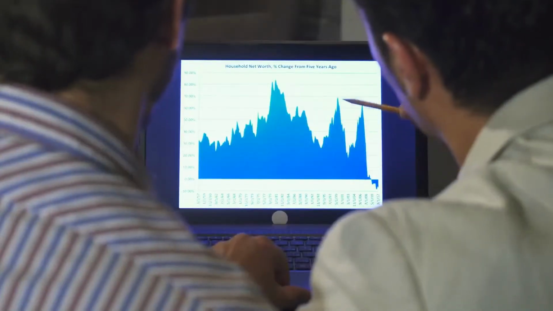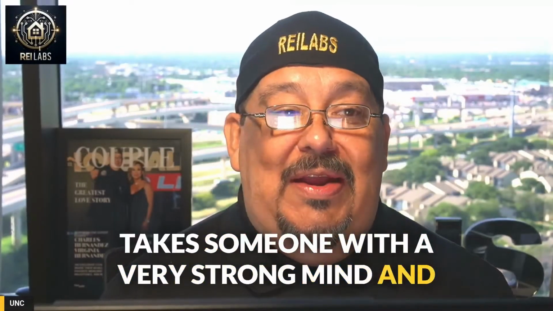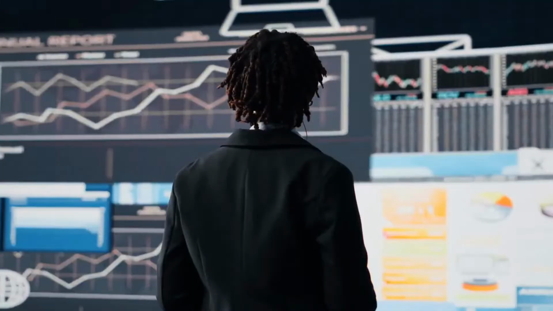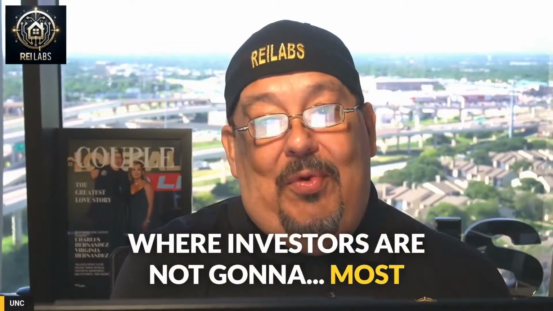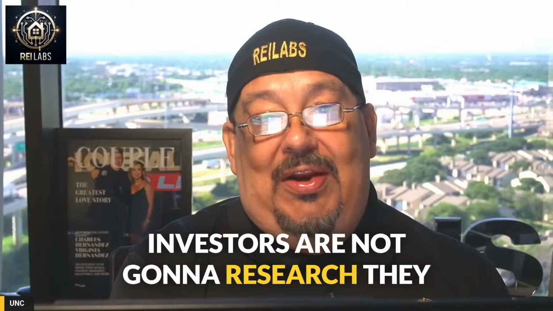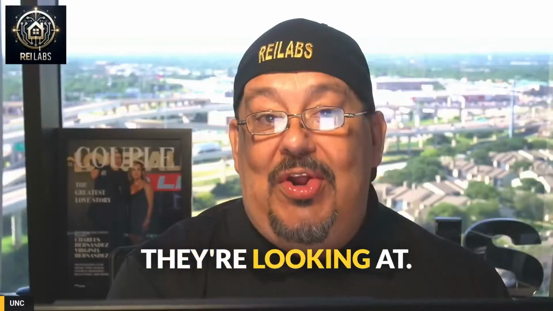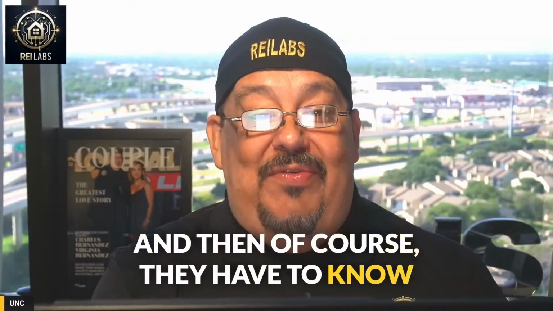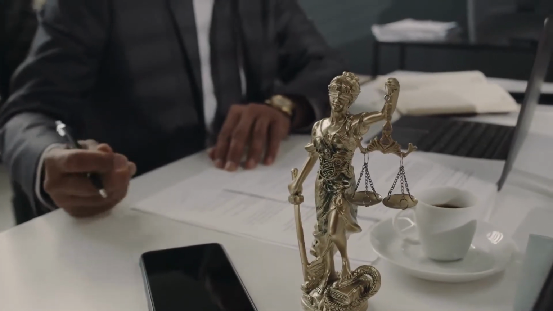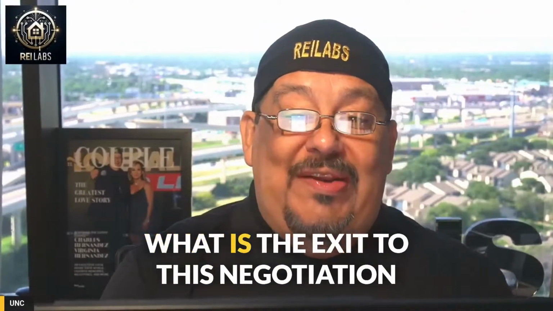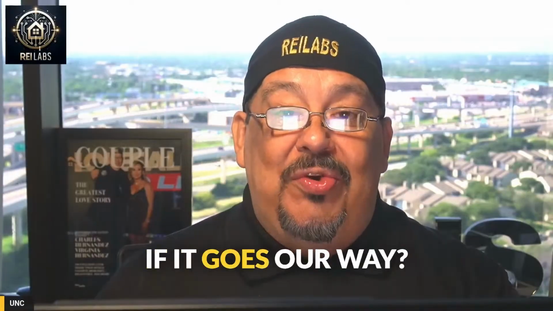But this particular type of strategy takes someone with a very strong mind and someone who's willing to learn how the whole process works, because most investors are not going to research. They have to learn how to spot and underwrite a file very quickly. So they have to know what they're looking at. And then, of course, they have to know how to maneuver the deal, how to negotiate the deal. What are we purchasing? How much of it are we purchasing? What is the exit to this negotiation if it goes our way?